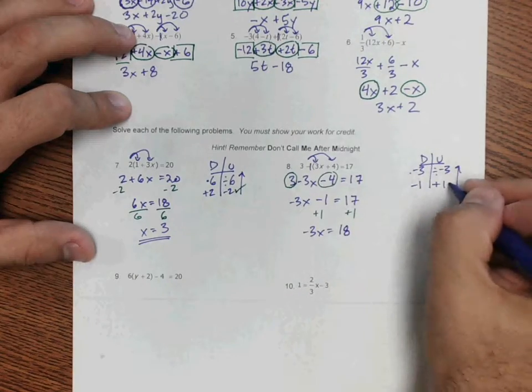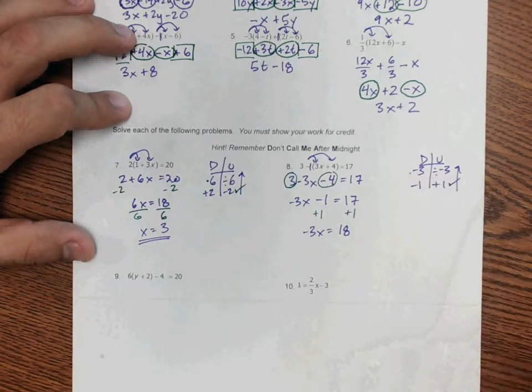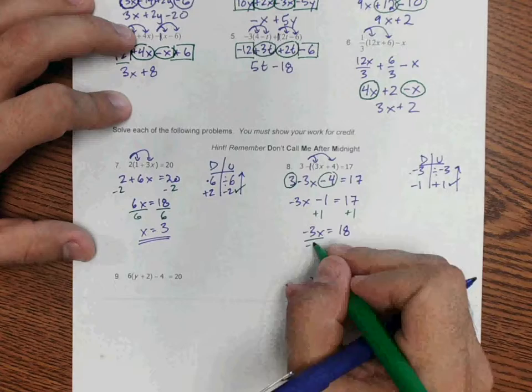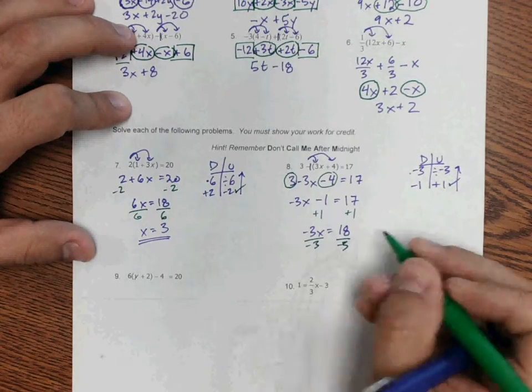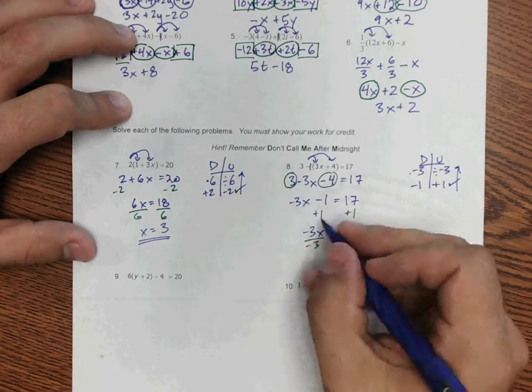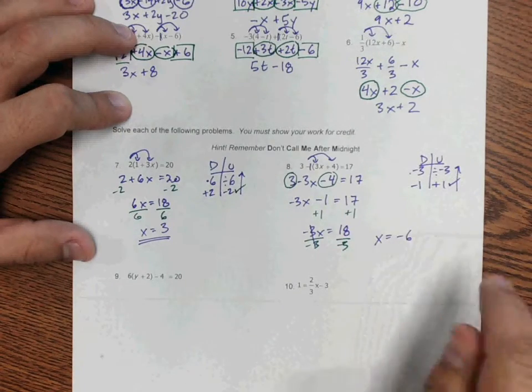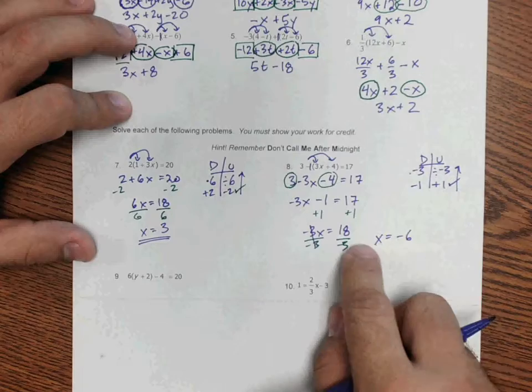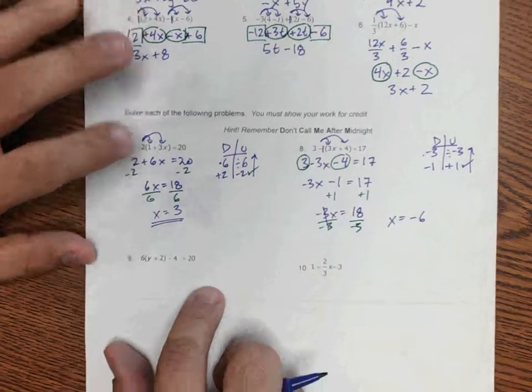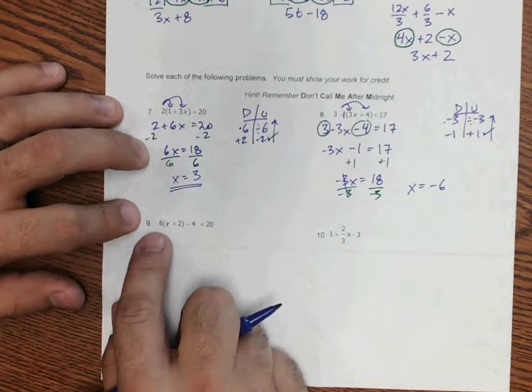Okay, that's done. The second step is to divide by negative 3 on both sides. So I'm going to do that. Make sure that you divide by negative 3 and not just 3. So this is going to cancel out here and leave me with x equals negative 6. And you can always check your calculator to make sure that's correct. The next step here is number 9.